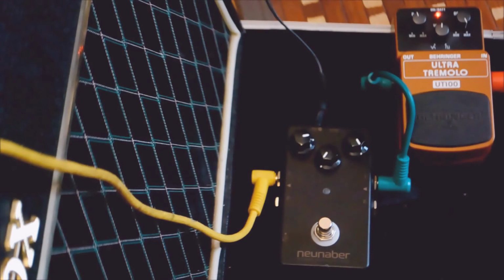The clean sound is very nice, especially good for practicing at home. But hold on, give me a second while I just adjust the gain and see if we can get a usable distortion. Sounds like the Who to me.